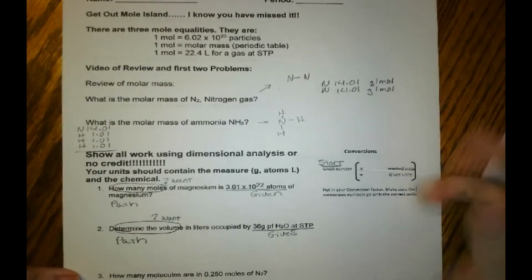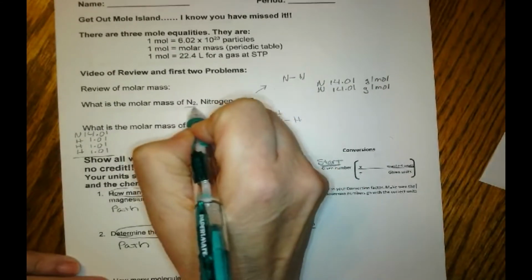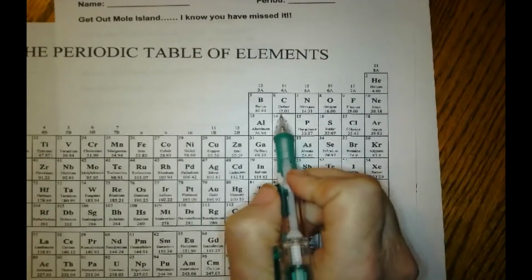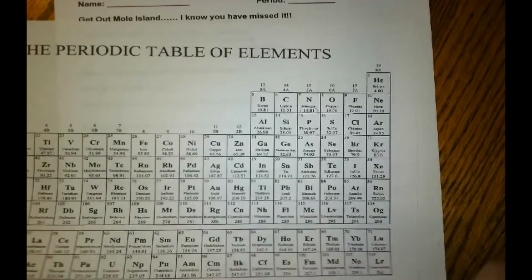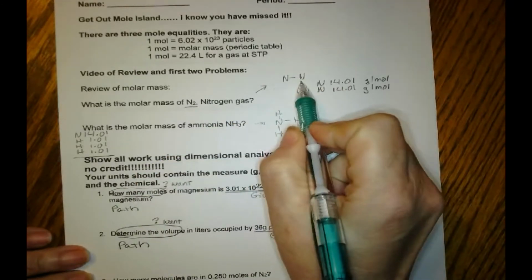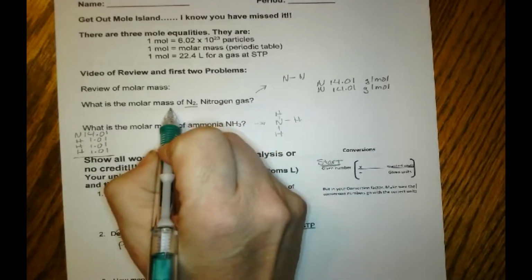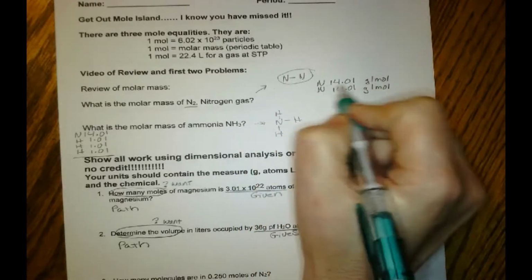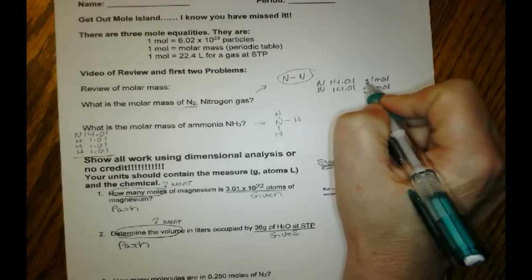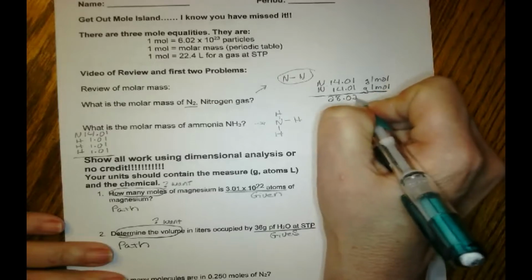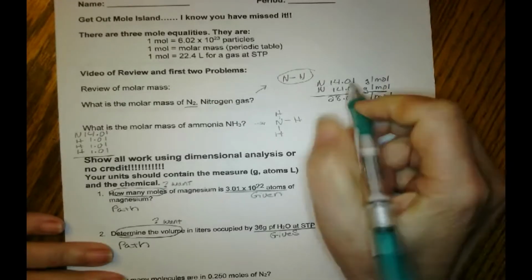Okay, so what is the molar mass of nitrogen gas? Well, the molar mass of nitrogen would be found on the periodic table, and here is nitrogen, and that is 14.01. However, nitrogen gas is N2. That is 2 nitrogens bound together. And for molar mass, we need to calculate the mass of every single atom in this molecule. So I have 2 nitrogens. I've added them together, 14.01 grams per mole for each. And that gives me a total of 28.02 grams per mole. And that's the molar mass.